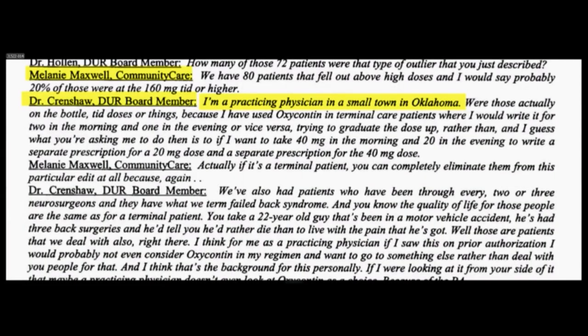Now, Dr. Crenshaw explained, I'm a practicing physician in a small town in Oklahoma. Were those actually on the bottle, TID doses or things? Because I've used OxyContin in terminal care patients where I would write it for 2 in the morning and 1 in the evening or vice versa, trying to graduate the dose up rather than, and I guess what you're asking me to do then is to, if I want to take 40 milligrams in the morning and 20 in the evening, to write a separate prescription for a 20 milligram dose and a separate prescription for the 40 milligram dose, right? That's the words it says, yes.